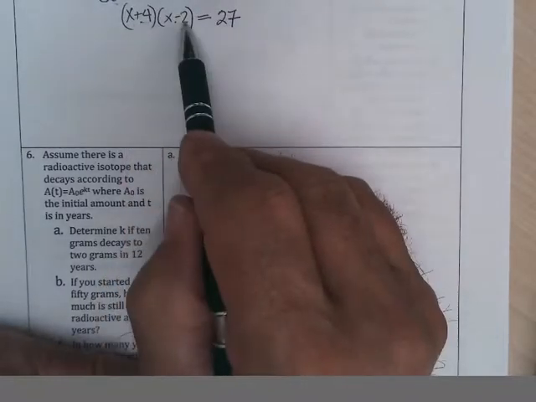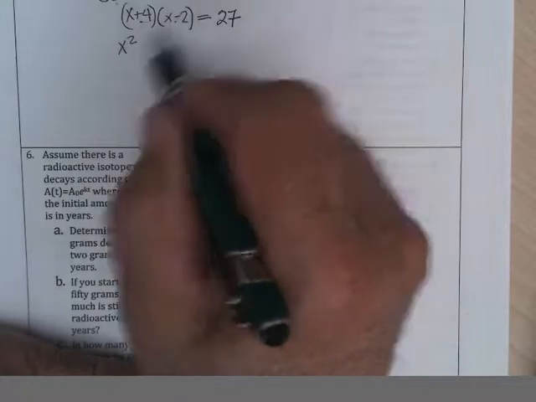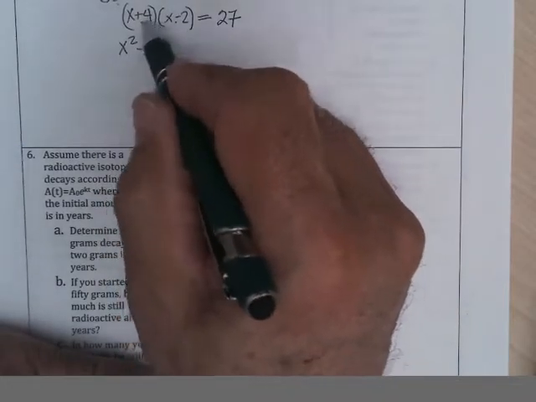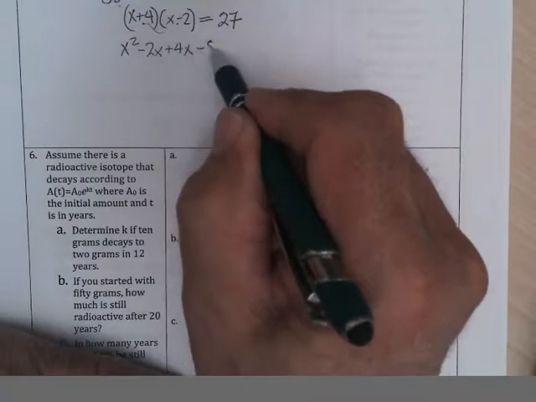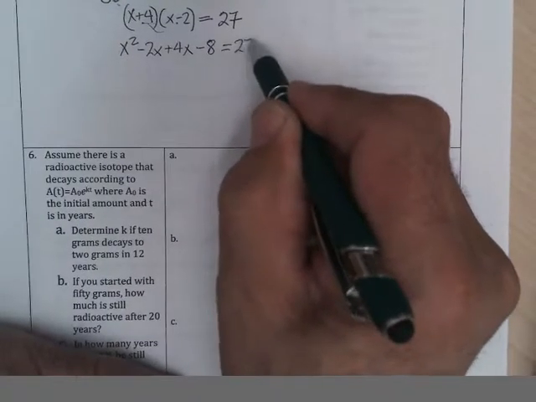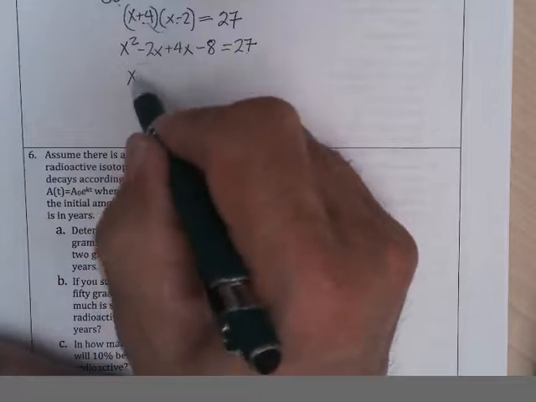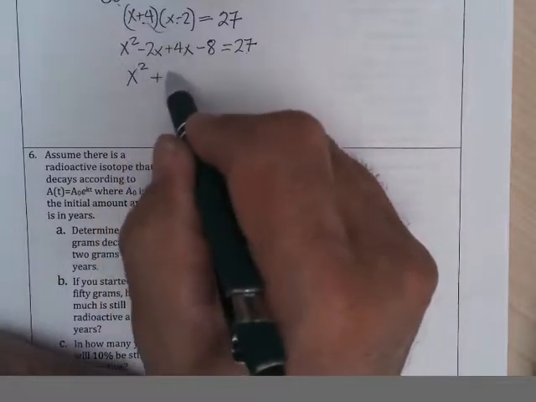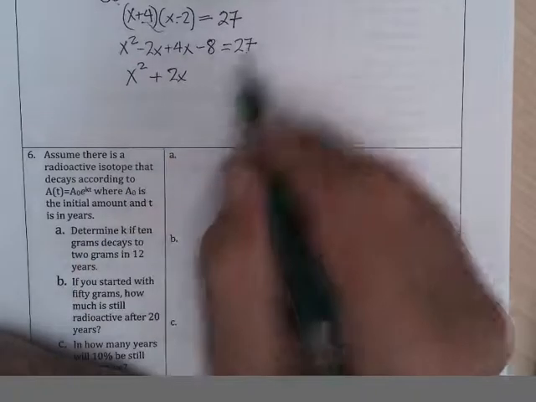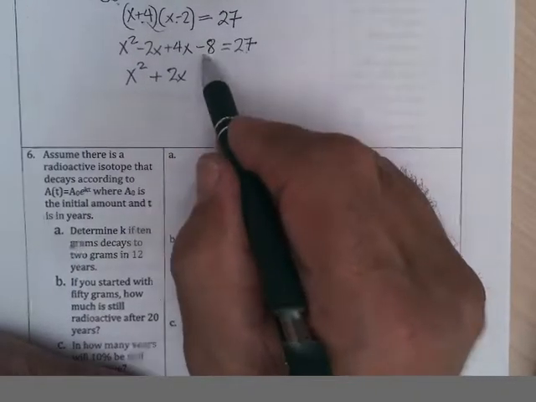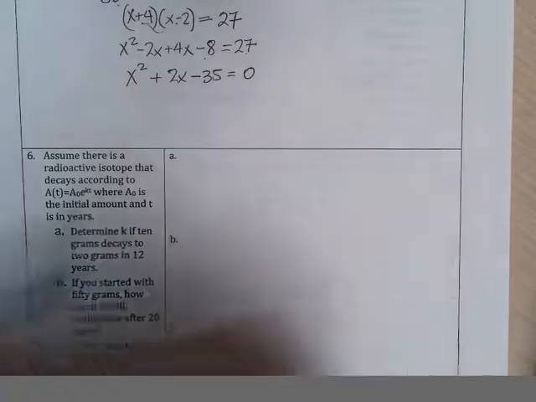So we're going to have to multiply this out. x squared minus 2x plus 4x minus 8 equals 27. Subtract 27 from both sides, and you get x squared plus 2x, since minus 2x plus 4x is plus 2x, and minus 27 and minus 8 is minus 35 equals 0.